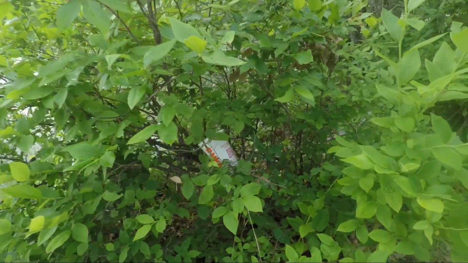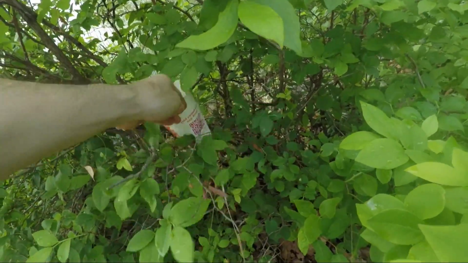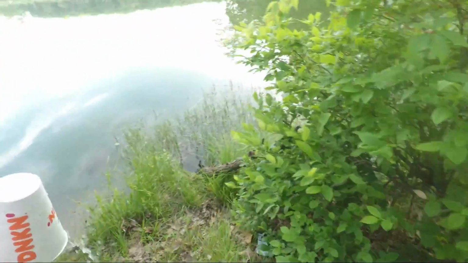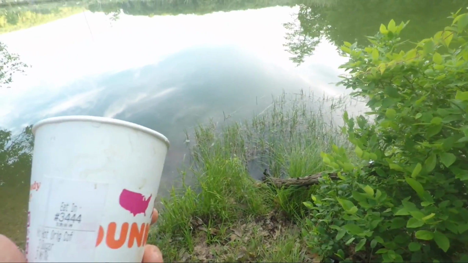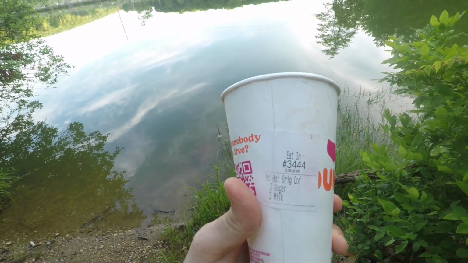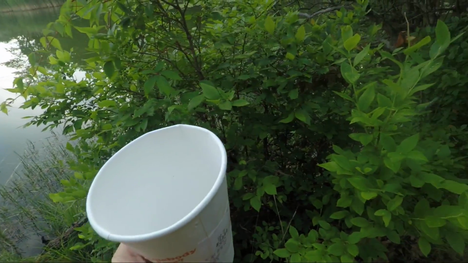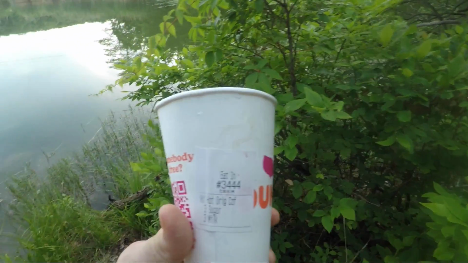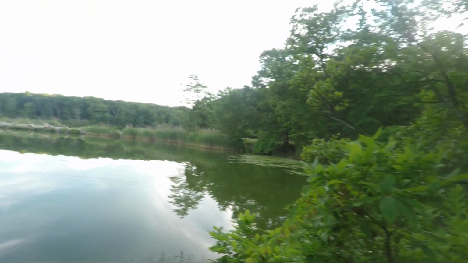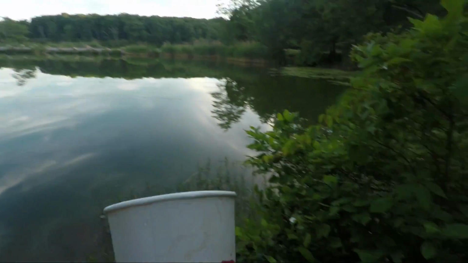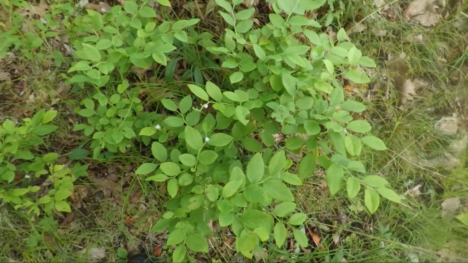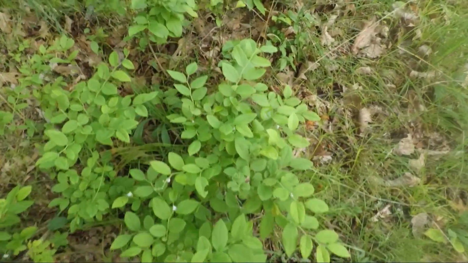And I would like to say that this is Dunkin' Donuts bush, but it's not. This is just some jerk who decided that it was okay to make their medium hot original coffee, 3 sugars and 3 milks, throw it into a bush. You're a jerk, bro. If you see this and you understand where we are, I'm coming for you, dude. I'm coming for you.